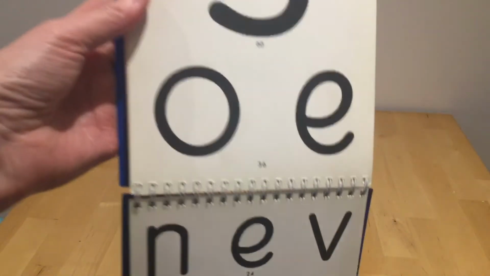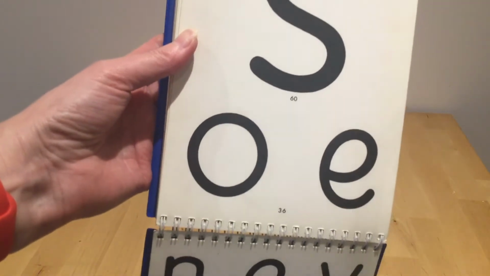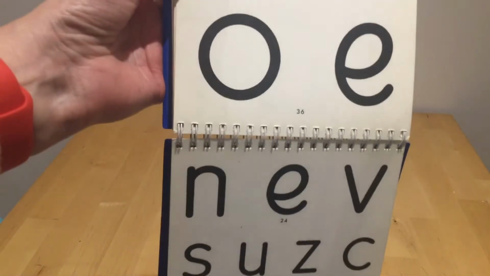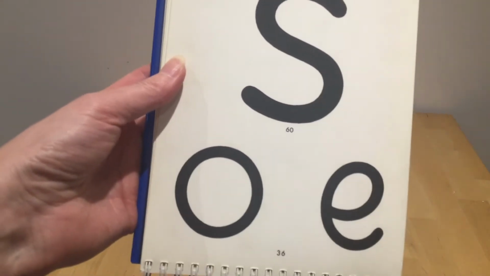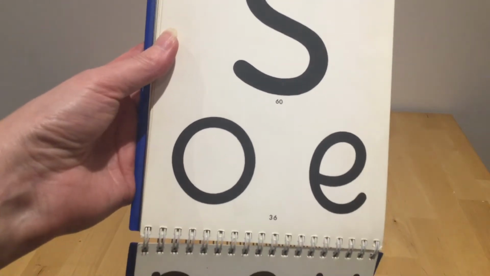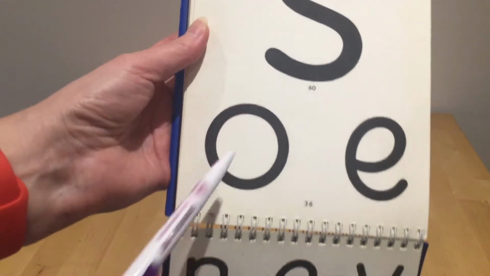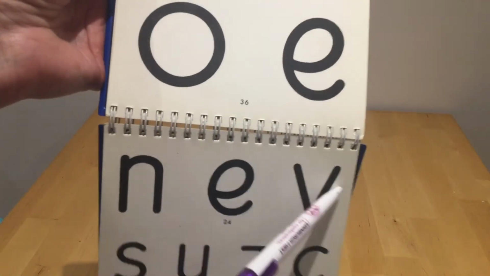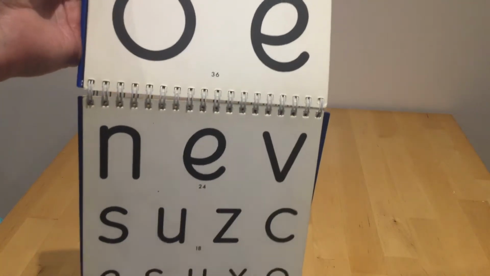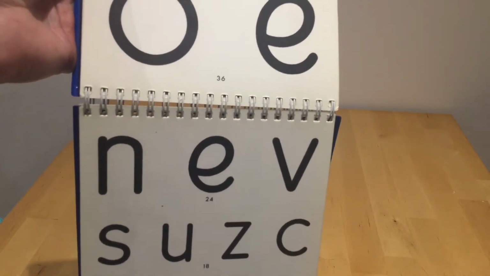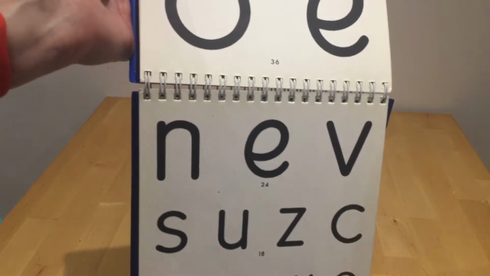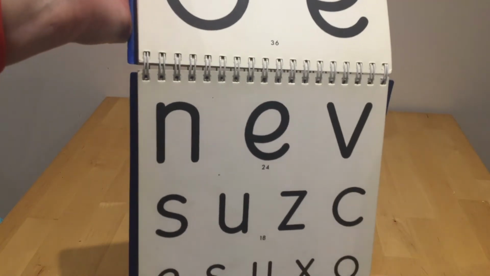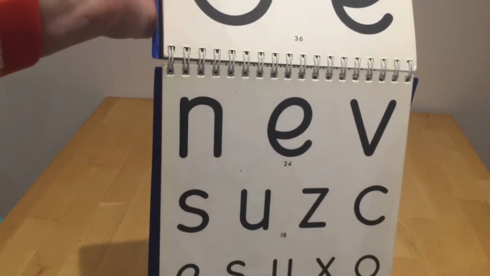So you would hold the test up like this from your chosen distance, 6 meters or 3 meters. And you're going to ask the child or young person to read from the top letter down. When they are doing the test, please do not point to the letters like this. Just hold the test up and let the child or the young person read. You're not there to help them. You want to see how smoothly their eyes are going to move from line to line. It is also interesting to know if they miss any lines.